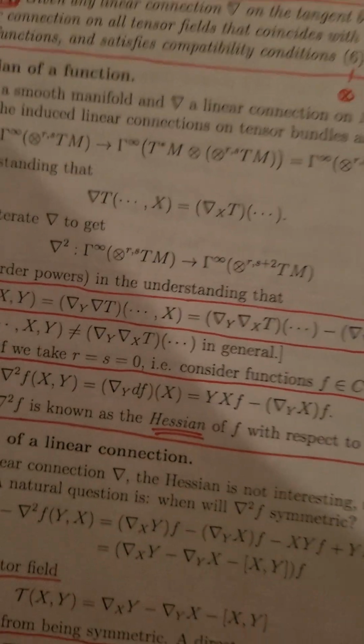Okay, so evaluated on its components. So we have the Hessian of t of dot dot dot comma x comma y is equal to the covariant derivative in the direction y of the covariant derivative in the direction x of t minus the covariant derivative of t in the direction of the covariant derivative of x in the direction y. Okay, so let me just show you the picture here. This is the picture here.